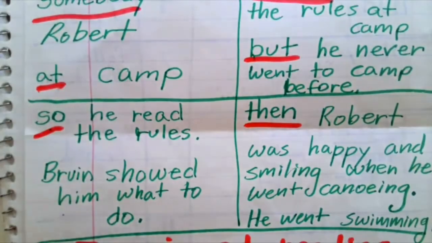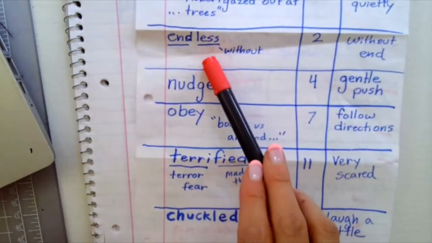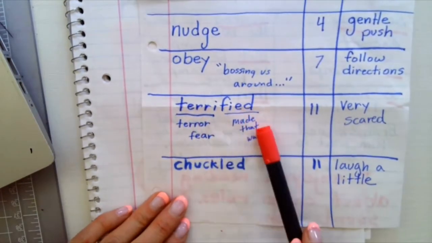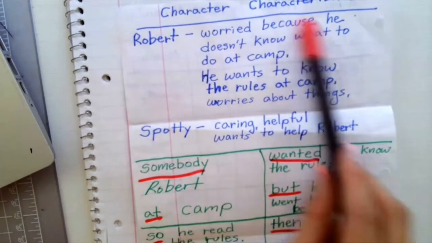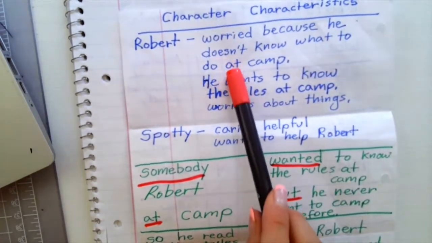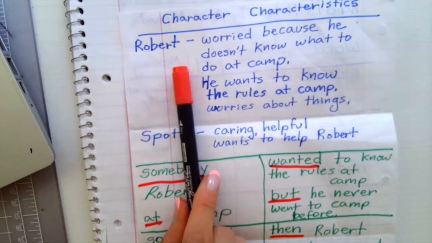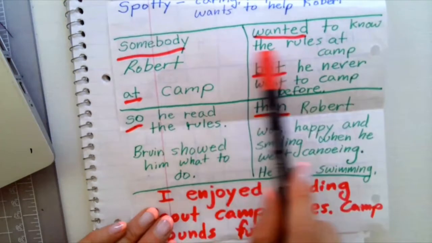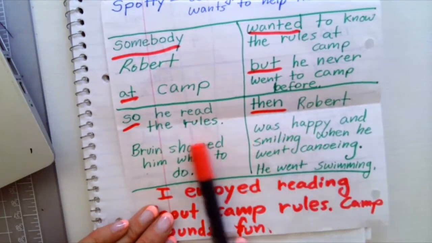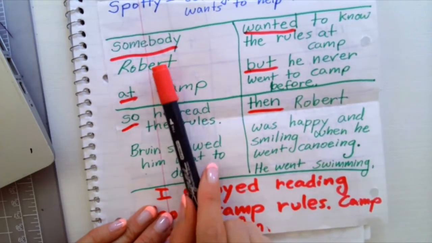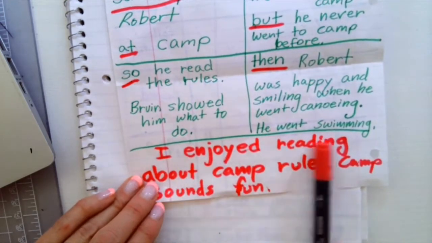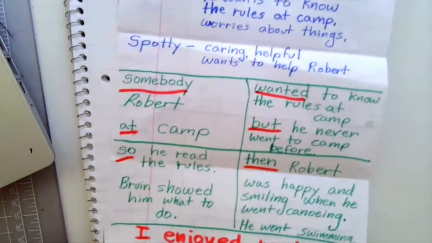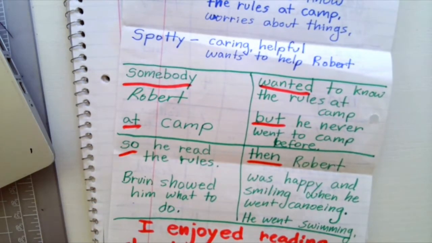Okay, we have so much information on our tool. We have collected words like gazed, endless, nudge, obey, terrified, chuckled to help us understand the story better. We did some thinking about what kind of a character Robert was so that we would understand how he's acting in different situations and be able to think about why. We wrote key details on a graphic organizer to make sure we understood who the story was about, where the story happened, and what happened in the story. Then we did some thinking about what we thought of the story. All of this information can be used to write a good summary paragraph.